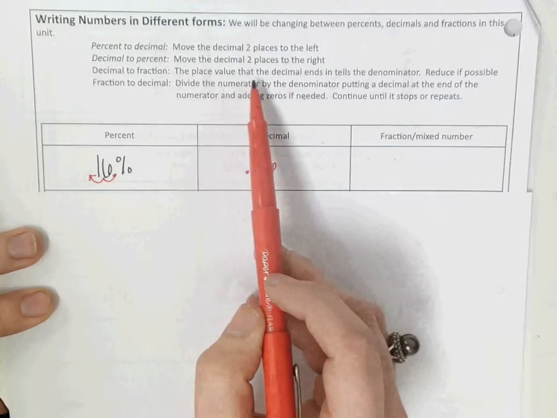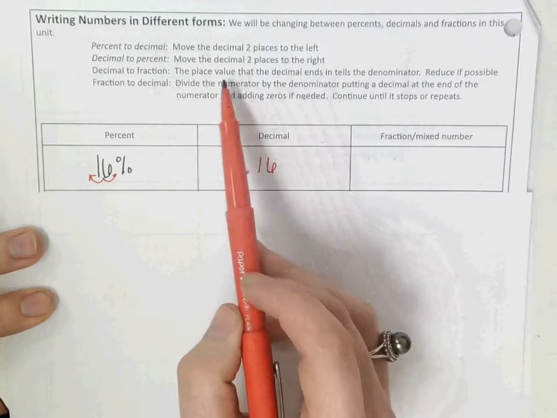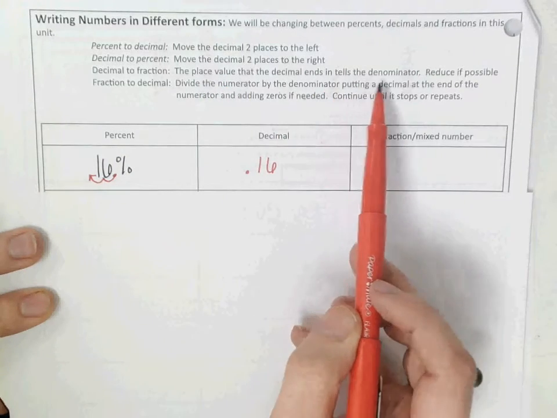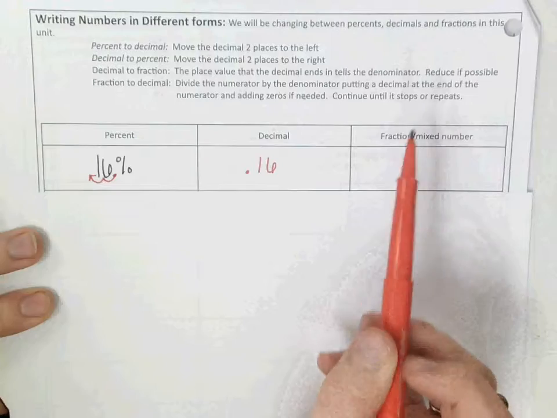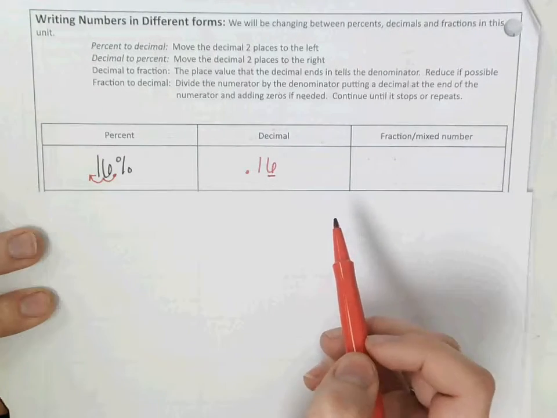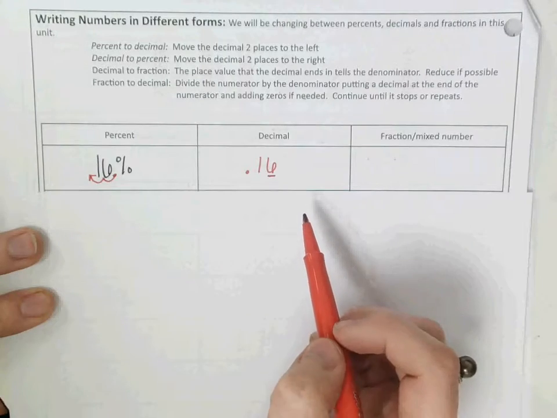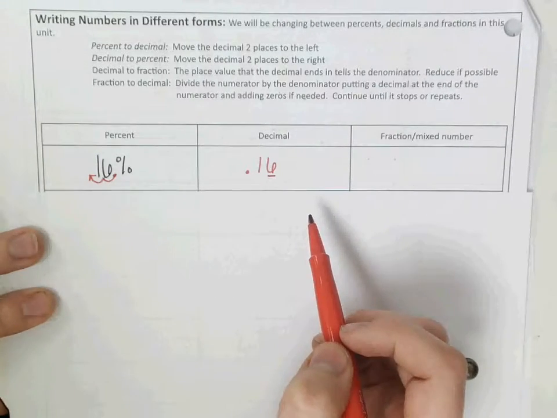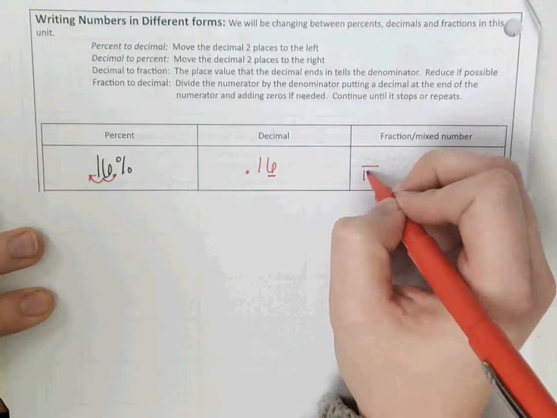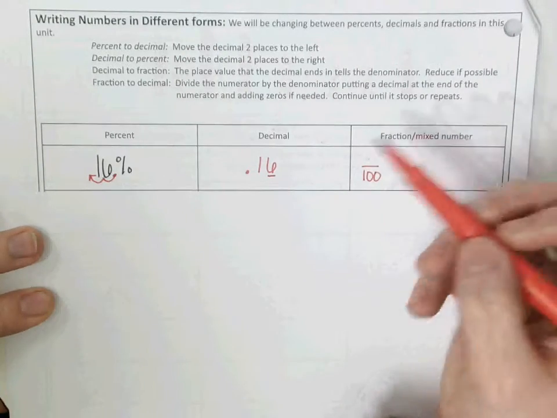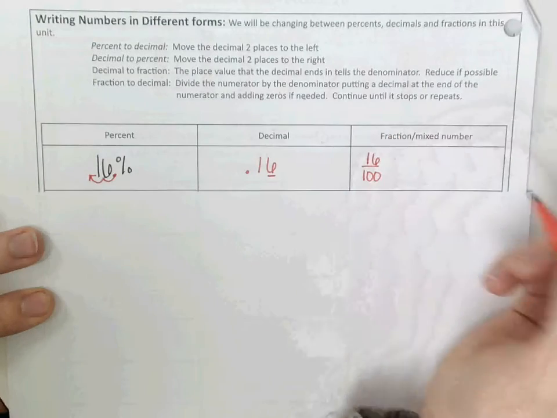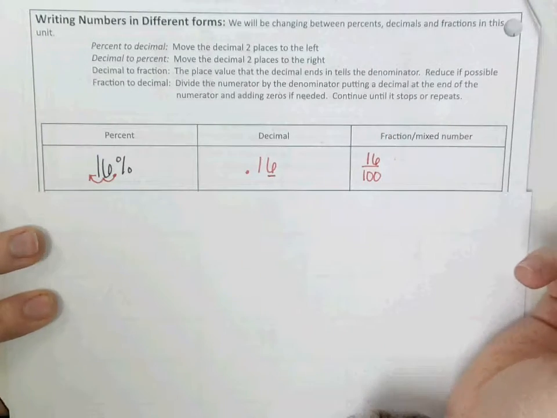So it says the place value that the decimal ends in, so we talked about place value at the beginning of the notes yesterday, tells the denominator, reduce if possible. So it ends in this place value, which on the front, we said that place value is the hundredths place. So that means my denominator is going to be 100. My numerator is just going to be this point right here. It's going to be 16. Now it says reduce if possible.